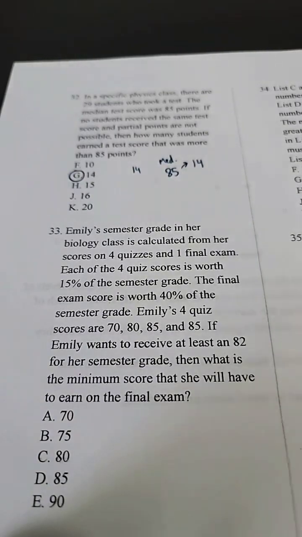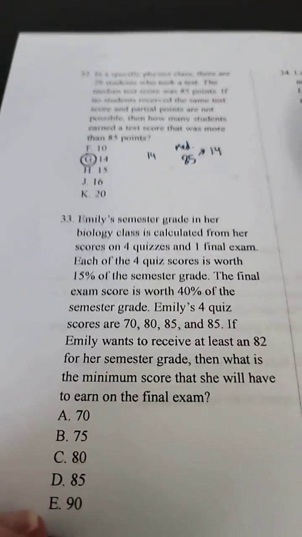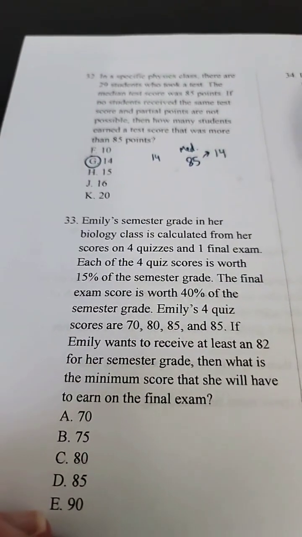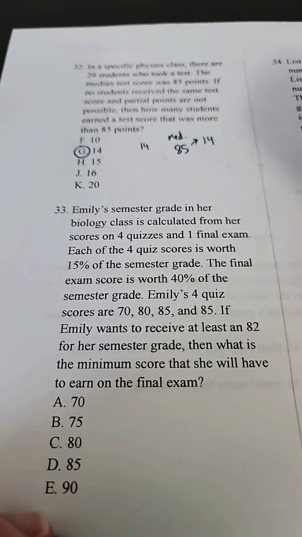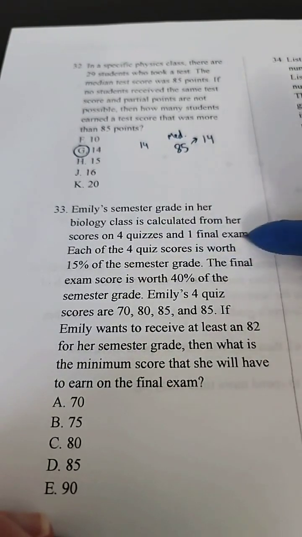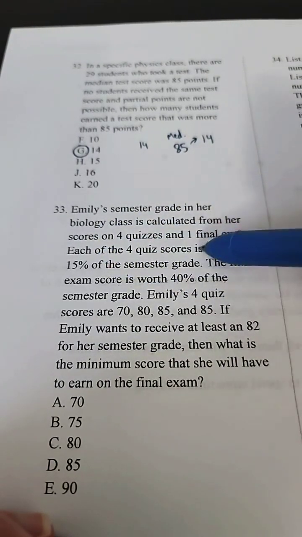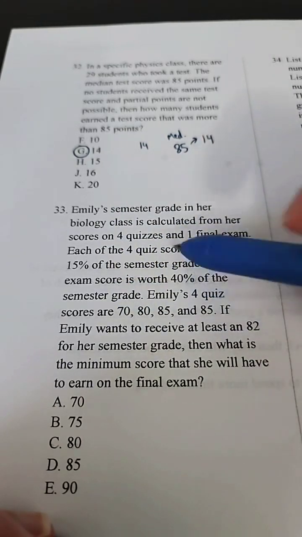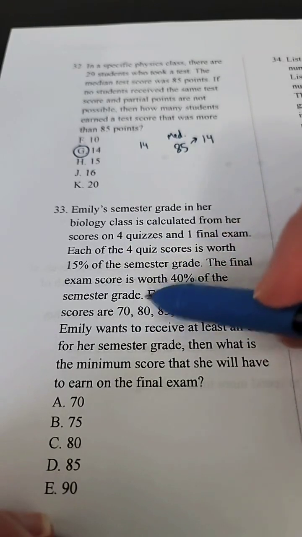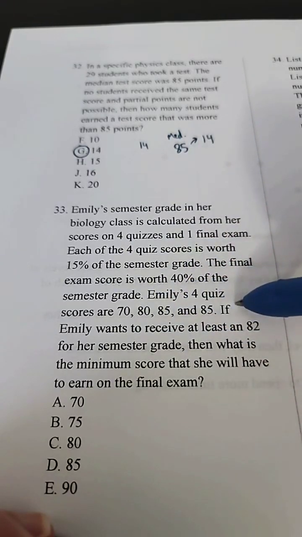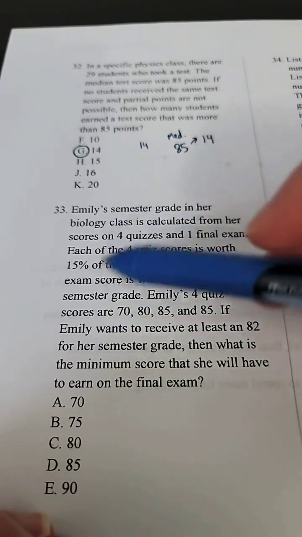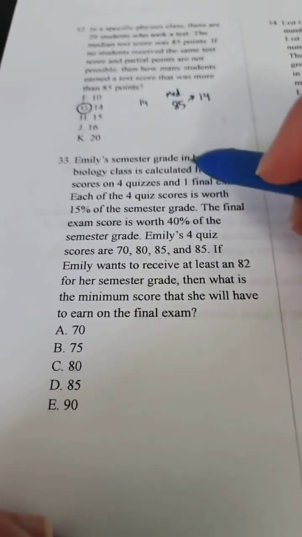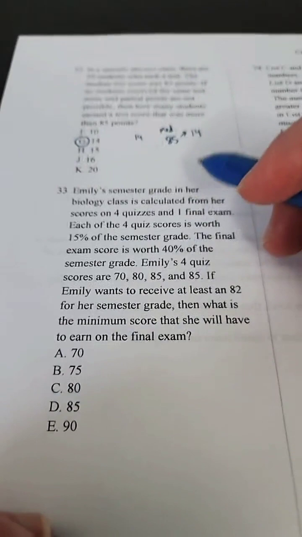Sorry, I'm back. Okay, so let's go to number 33. It says Emily's semester grade in her biology class is calculated from her scores on 4 quizzes and 1 final exam. Each of the 4 quiz scores is worth 15% of the semester grade. The final exam score is worth 40% of the semester grade. Emily's 4 quiz scores are 70, 80, 85, and 85. If Emily wants to receive at least an 82 for her semester grade, then what is the minimum score that she will have to earn on her final exam?